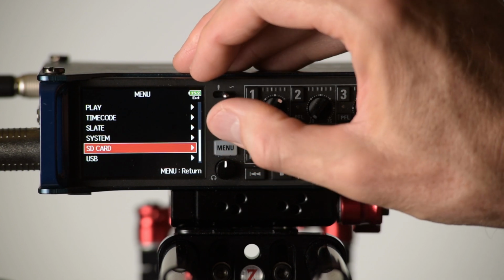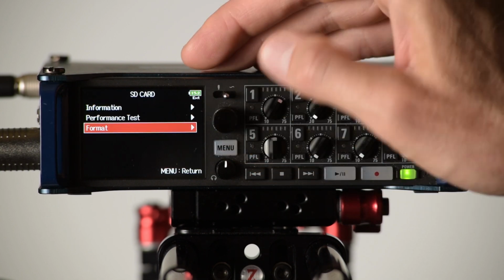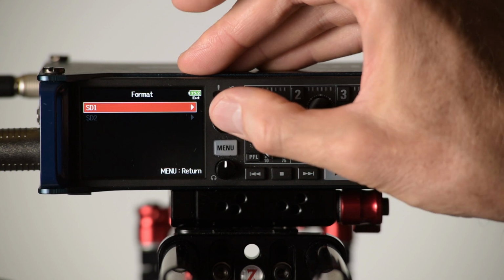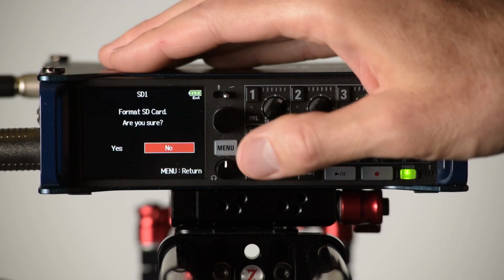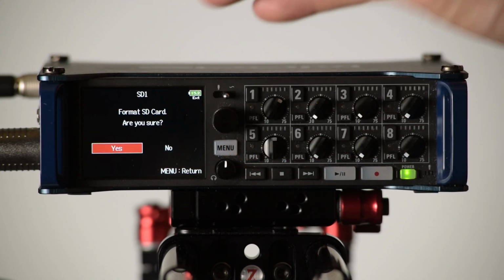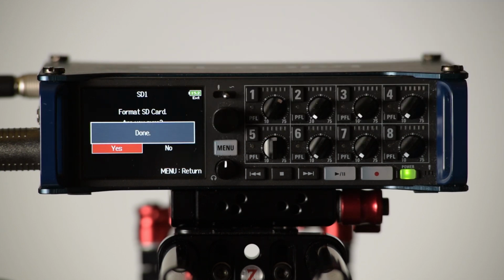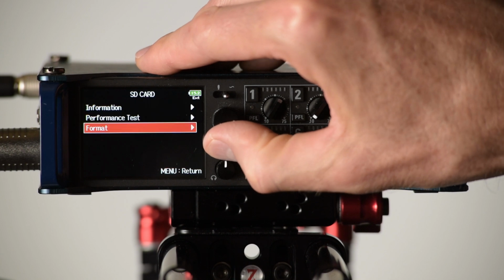Now, if you need to format your card, the SD card menu is where you want to go. Just come in here, choose format. In this case, I only have one SD card in right now, but I press that and it asks me if I'm sure I want to format it, and I will say yes, and it goes ahead and does that. Takes it just a second or two.